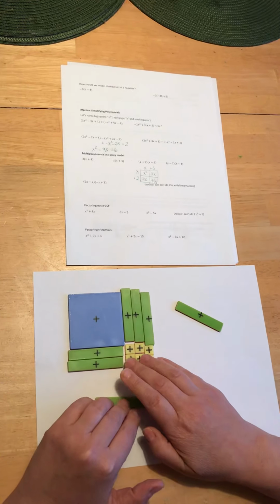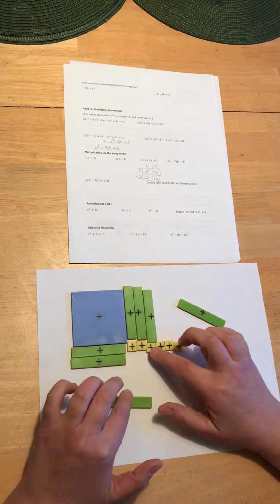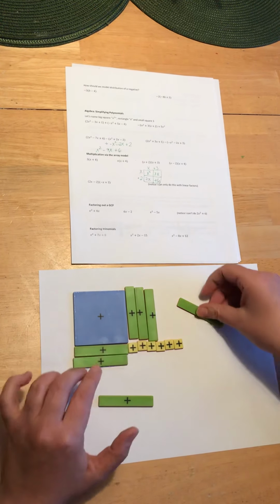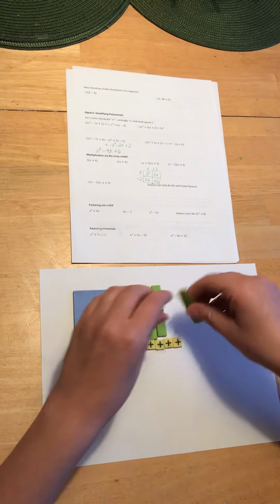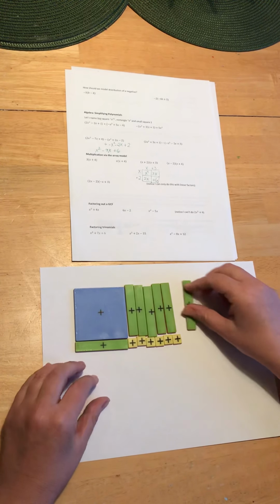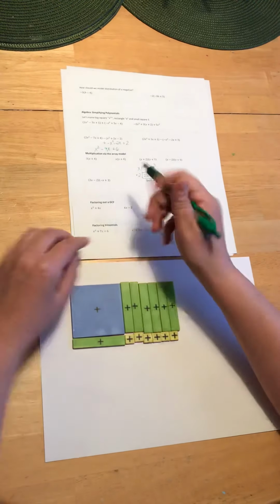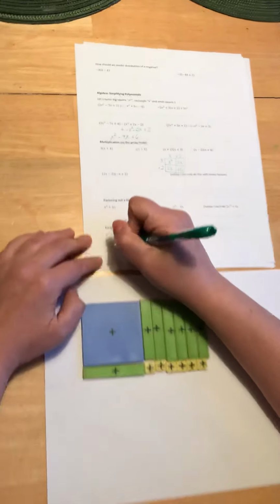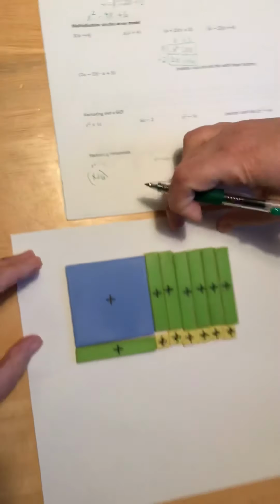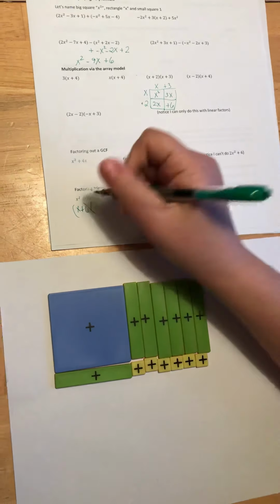So then I have to try to make some other arrangement. Okay, so since 2 and 3 don't work, how about 6 and 1? And that is going to work. Okay, so I can see that this factors into x plus 6. Right, here's my x plus 6, and then the other direction, x plus 1.